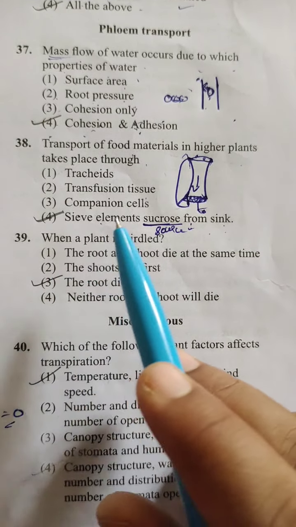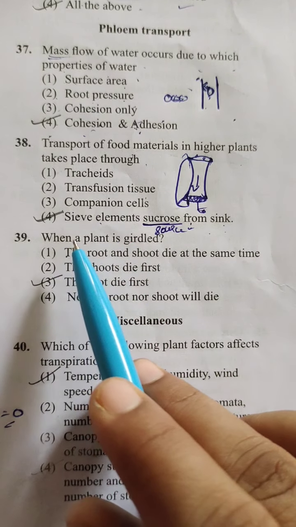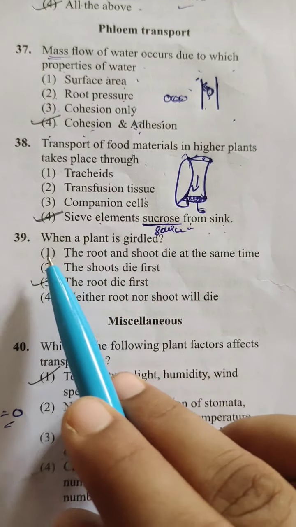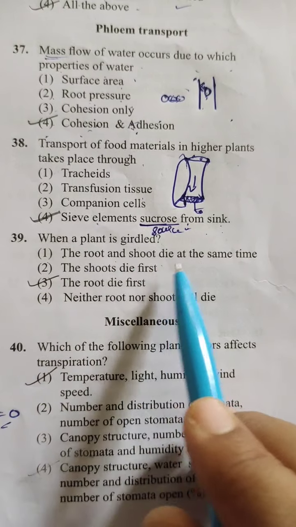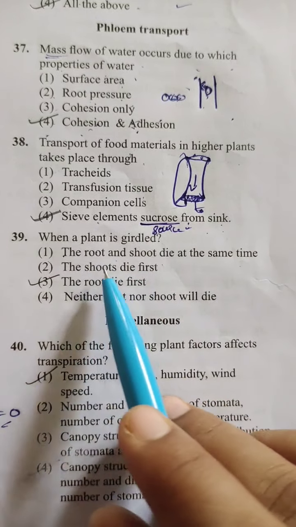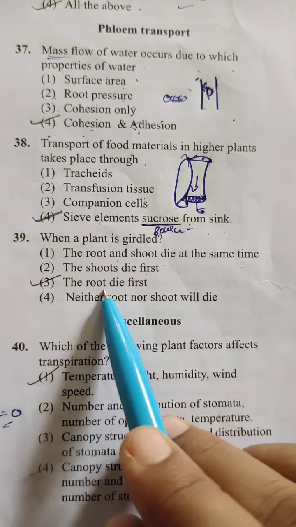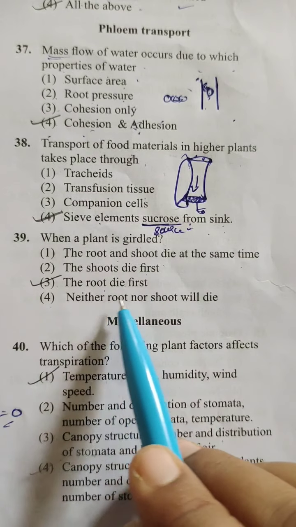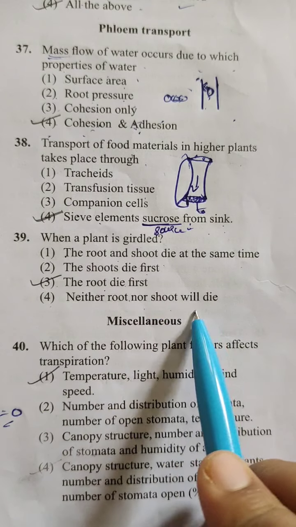And next, a plant is girdled. Options: 1, the root and shoot die at the same time; 2, the shoots die first; 3, the roots die first; 4, neither root nor shoot will die.